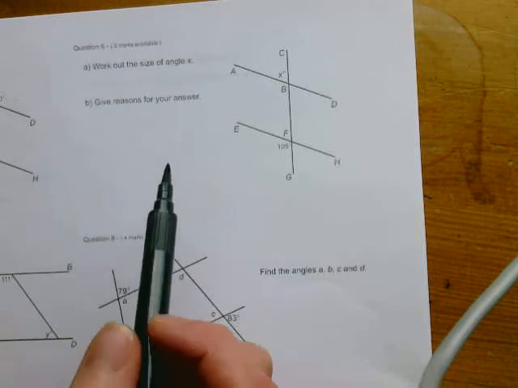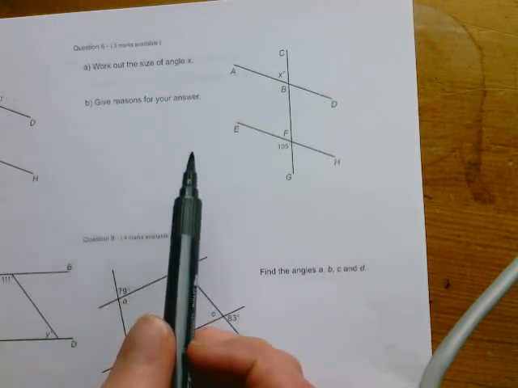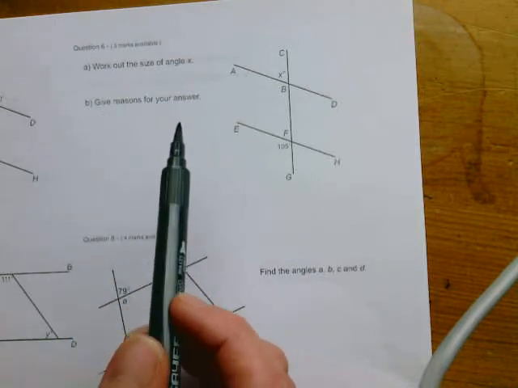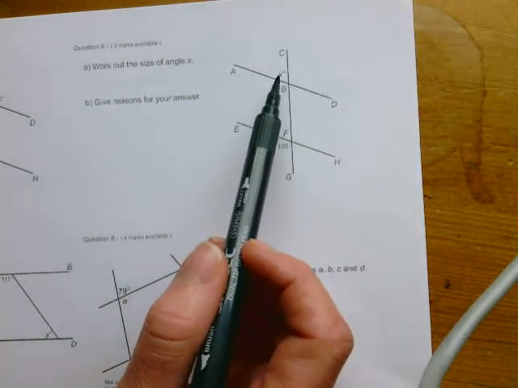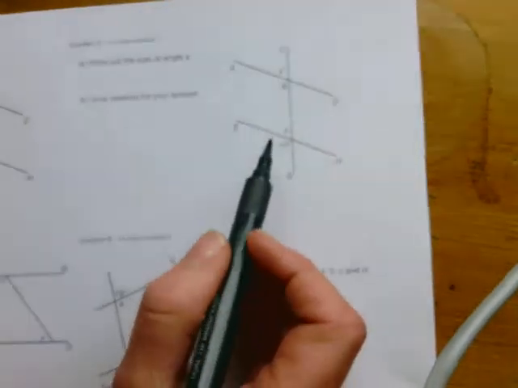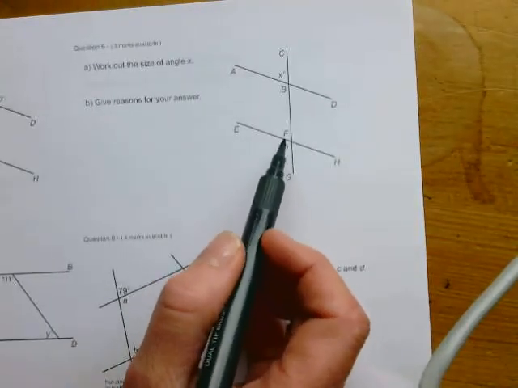Okay, question 6, I'm just going to have a look at now. Okay, so we're asked to work out the size of angle X here. So I would start by finding angle F.